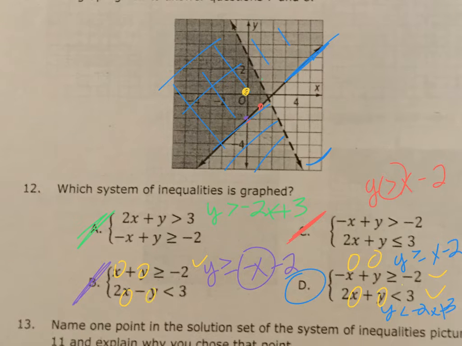But 0 minus 0, oh, wait a minute. That works. Why does that work? Wait a minute. What happened here? 0 is greater than negative 2. 0 is less than 3. Oh. Maybe you better not do it that way. I guess you should do it my way and go the long way, because that one worked out. I got to think about that a little more.